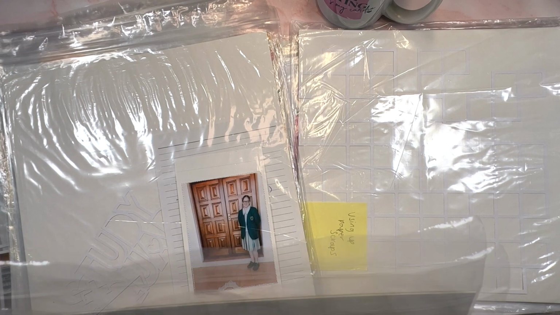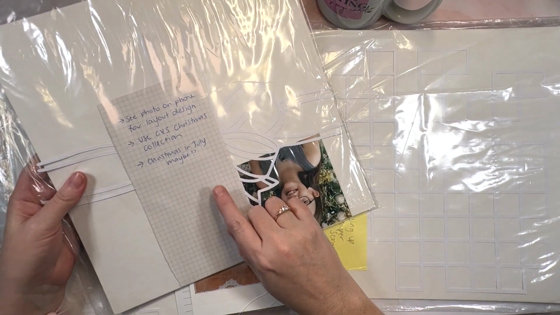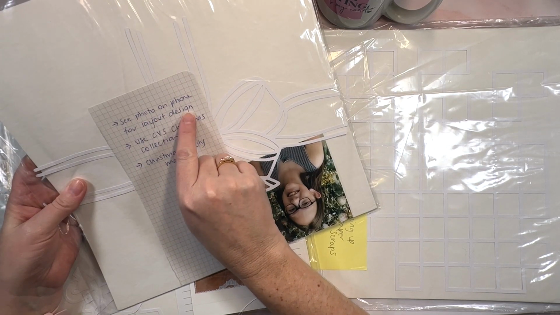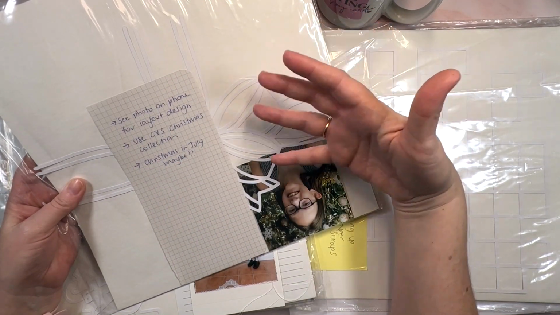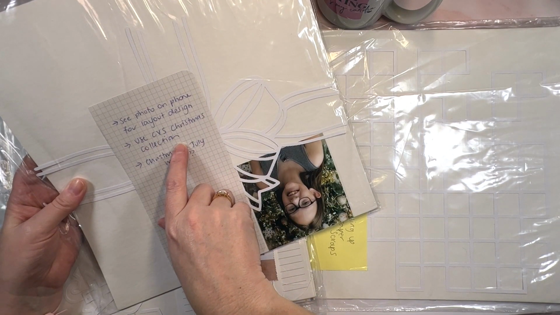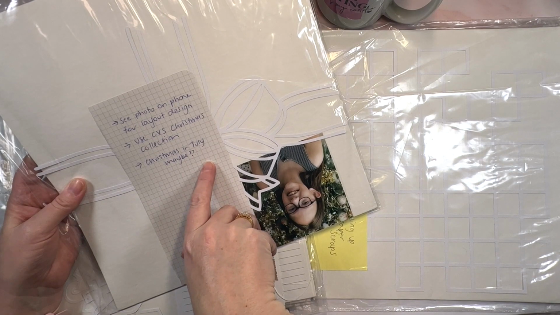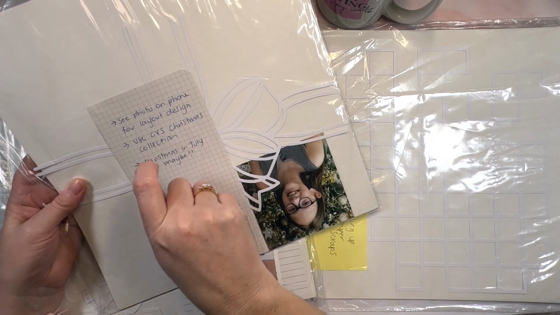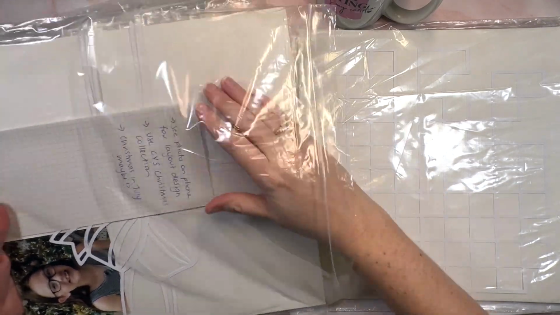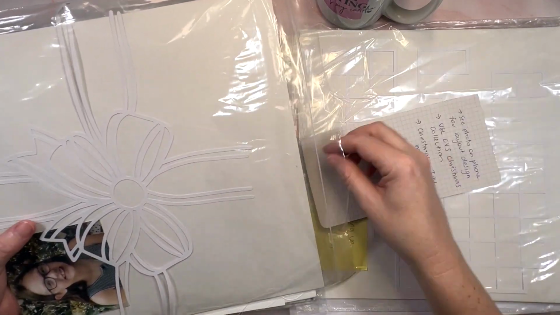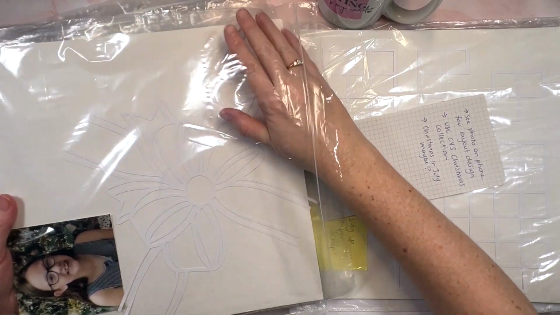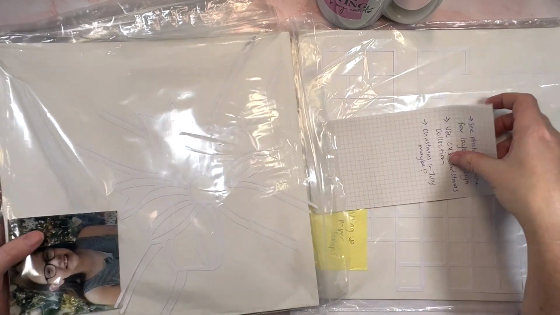This one's been in here for a while, clearly, because it says see photo on phone for layout design. So I must have found a layout that I was inspired by. Use the Cocoa Vanilla Studio Christmas collection and Christmas in July, maybe. Because I didn't put a date on that and didn't schedule that into my diary, well, we didn't get there, did we? But that's okay. So that's again the cut file, and my photo is ready to go.